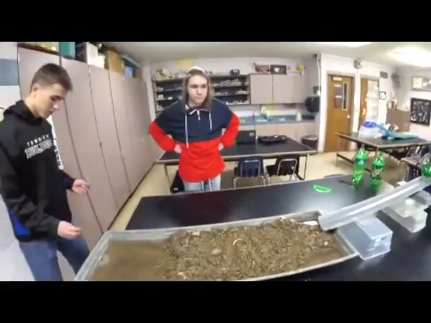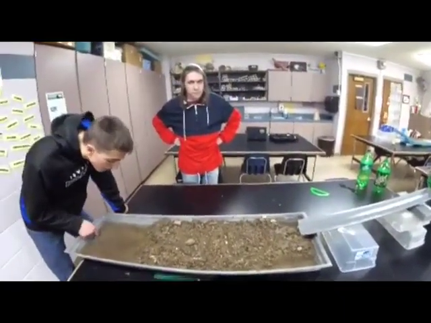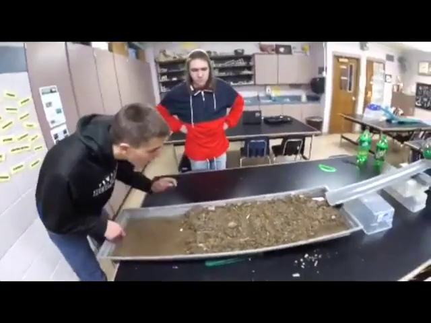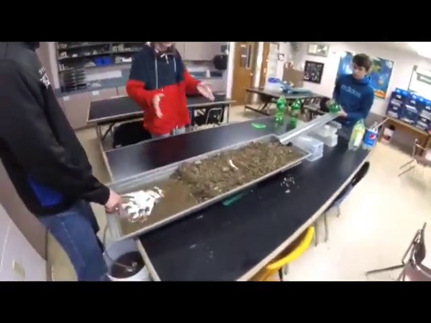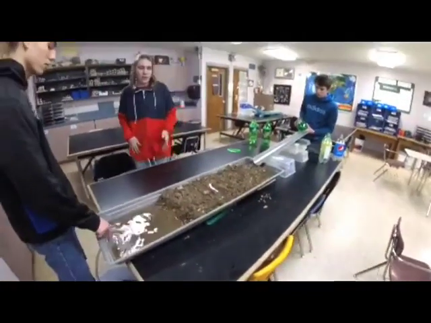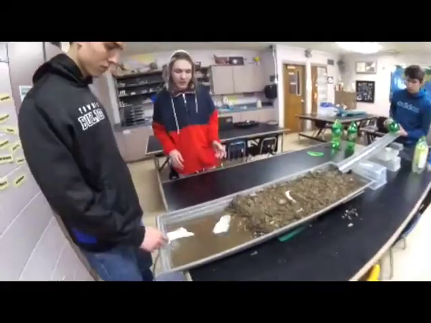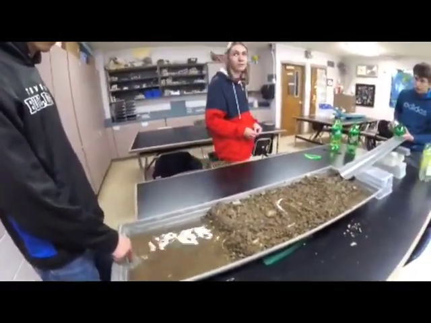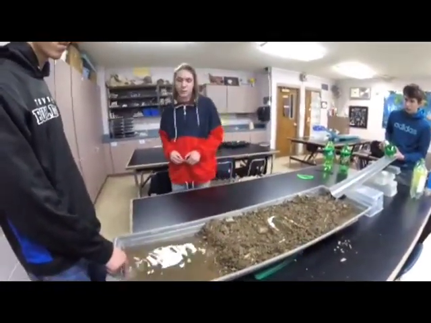Can you draw any conclusions or make any observations from what we see here on this stream table? Well, I think the obvious conclusion, although this is very small scale, is that without a doubt the thing we are observing on Mars in the crater is an alluvial fan.